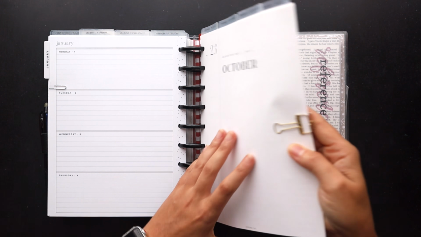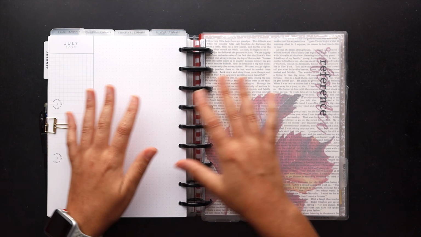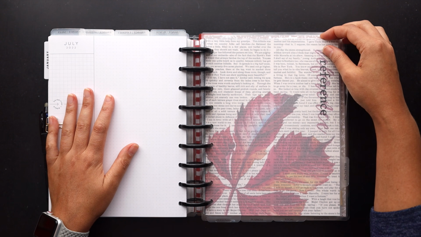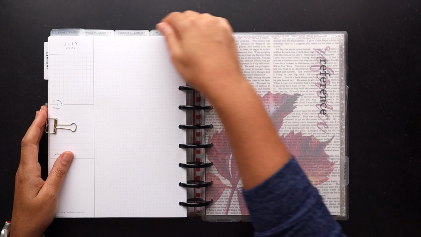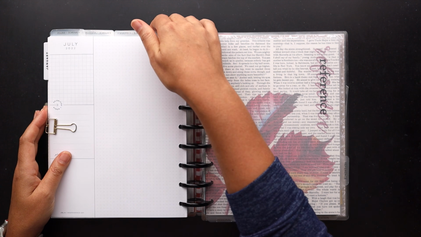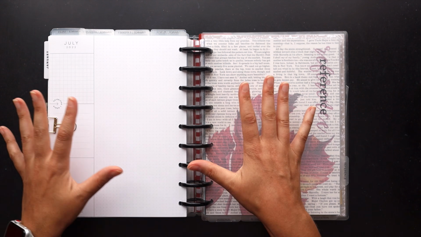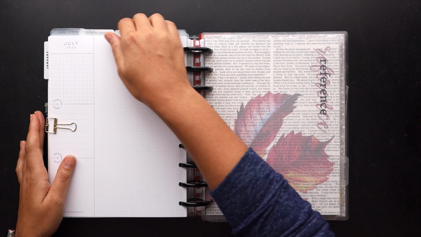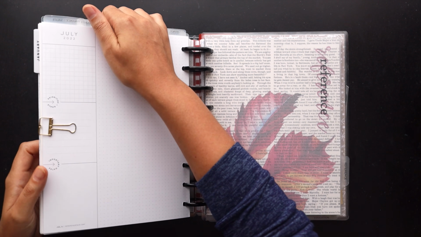That basically concludes the dated section of my planner. So there's no more top tabs. And I know that if I've done all of these pages, that I've done everything that I need to touch for the day. So this is the way that I set up the system.